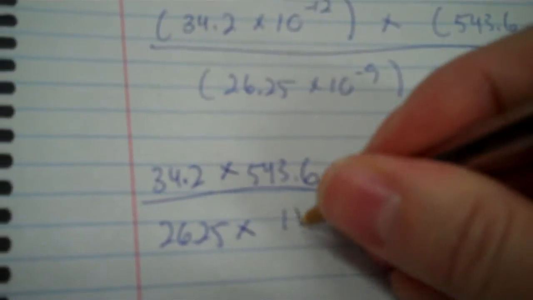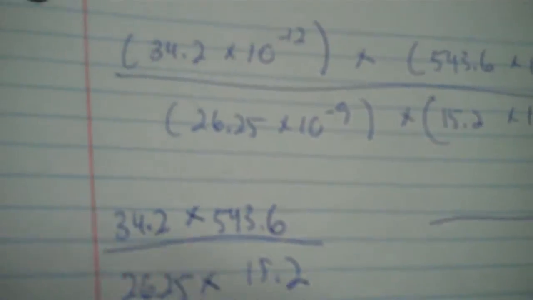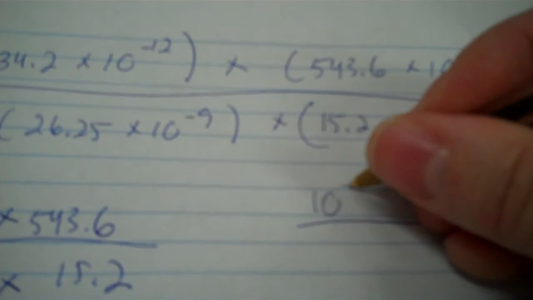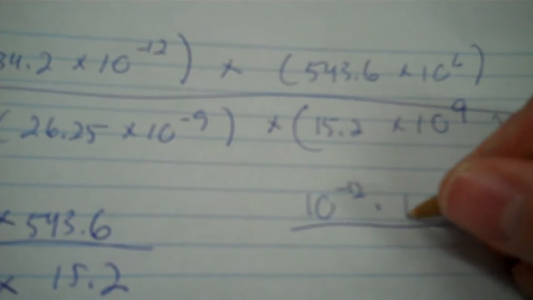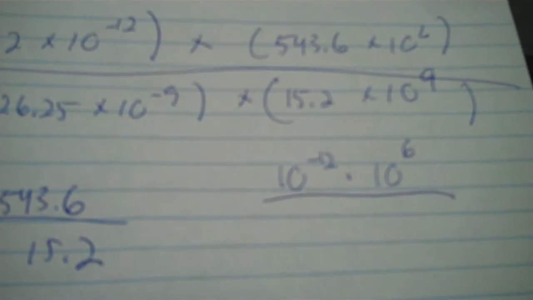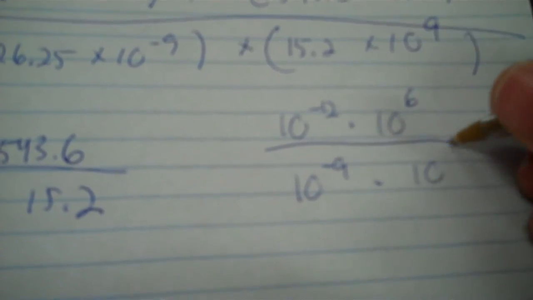Okay, so remember how you're going to break this up. You're going to first put your base numbers. So you got 34.2 times 543.6 on top. Then on bottom, 26.25 times 15.2. Meanwhile, with your base 10s, you have 10 to the negative 12 times 10 to the 6th on top. On bottom, 10 to the negative 9th times 10 to the 9th.